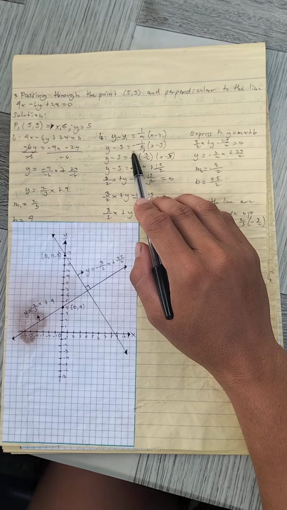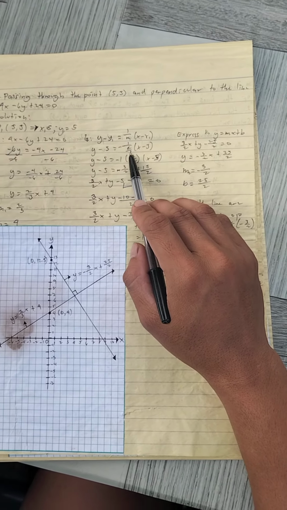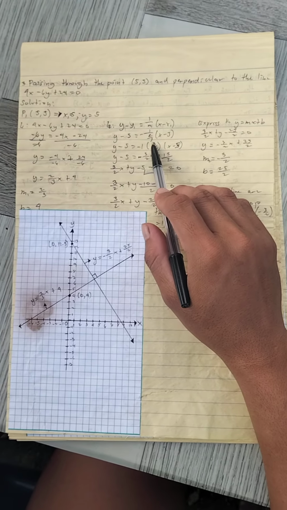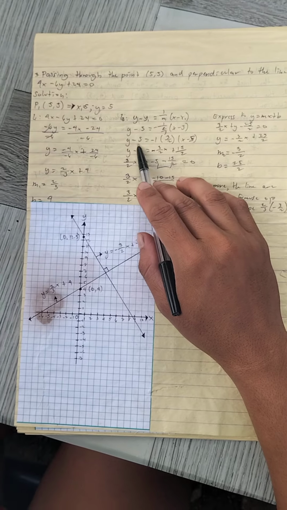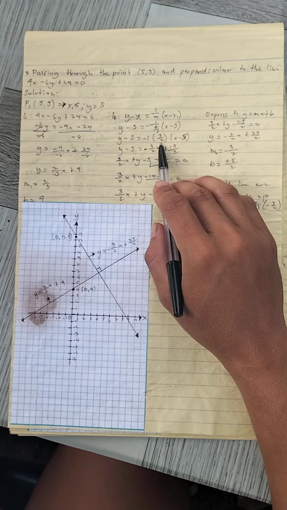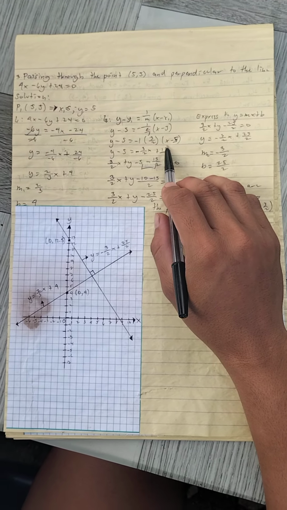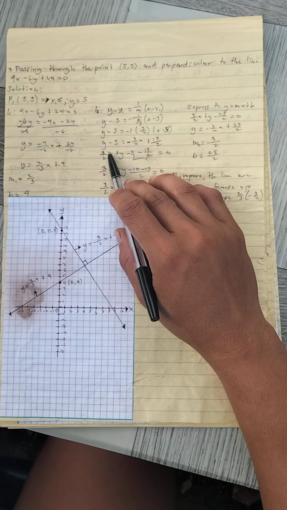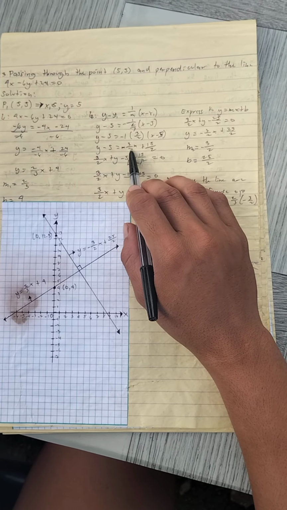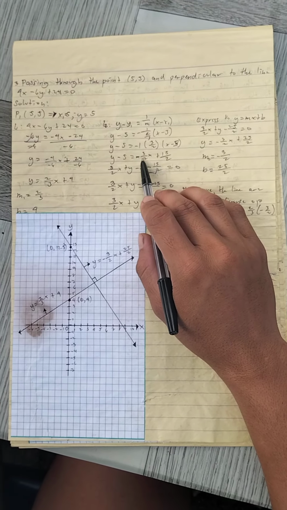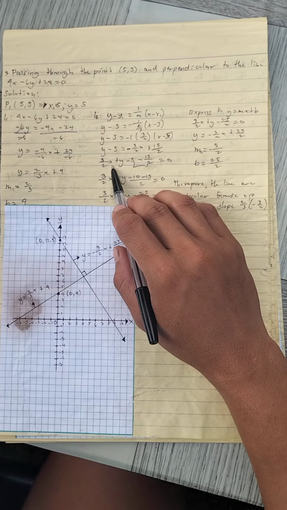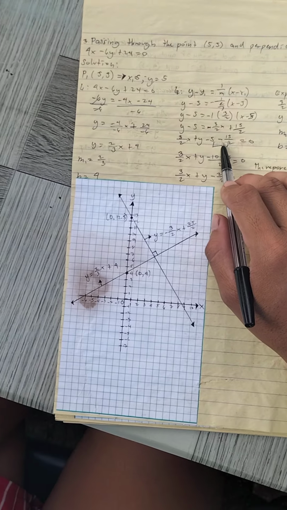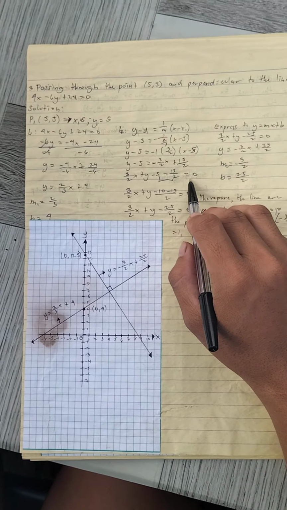Y minus 5 is equal to negative 1 over 2 over 3 times x minus 5. Or y minus 5 is equal to negative 1 times 3 over 2 times x minus 5. Or y minus 5 is equal to negative 3 over 2x plus 15 over 2. And 3 over 2x plus y minus 5 minus 15 over 2 is equal to 0.